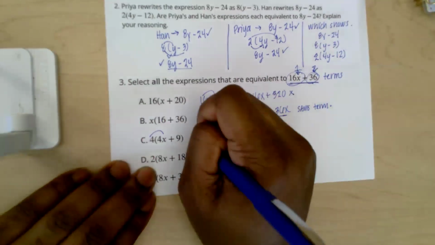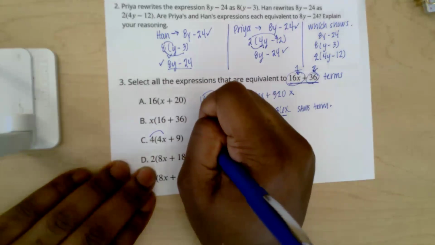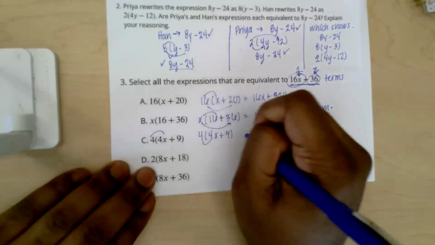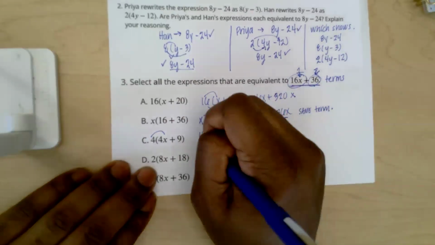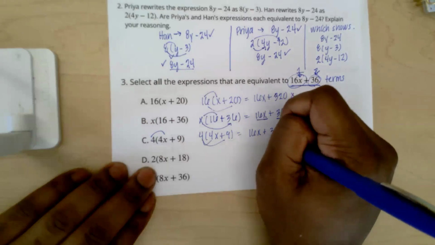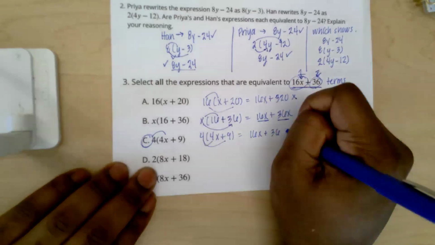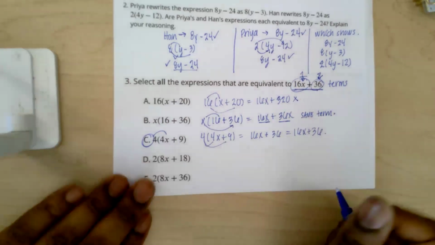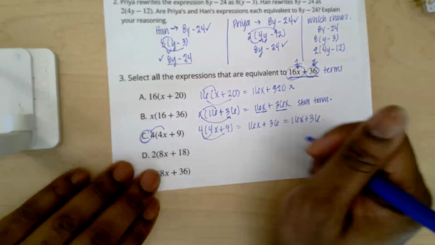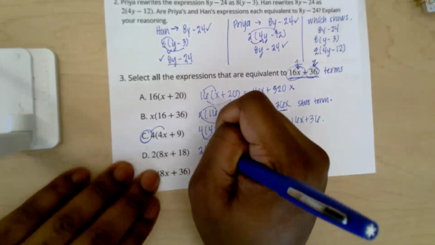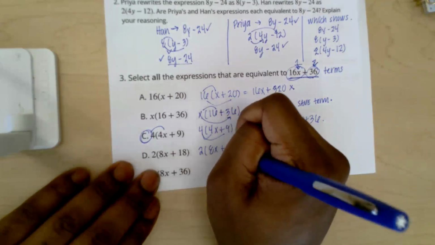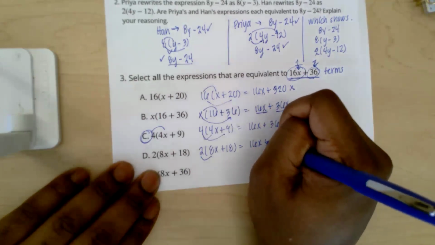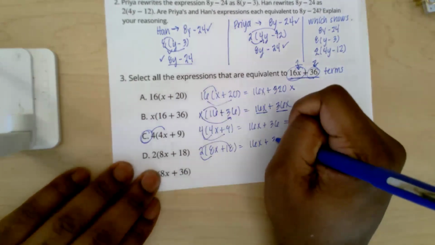4 groups of 4x plus 9. 4 times 4x equals 16x. And then 4 distributed into 9 plus 36 is equivalent to 16x plus 36. Two groups of 8x plus 18: 2 is distributed to 8x, that'll be 16x, plus 2 distributed to 18, 36.